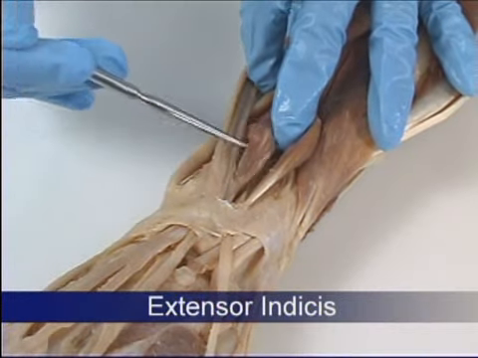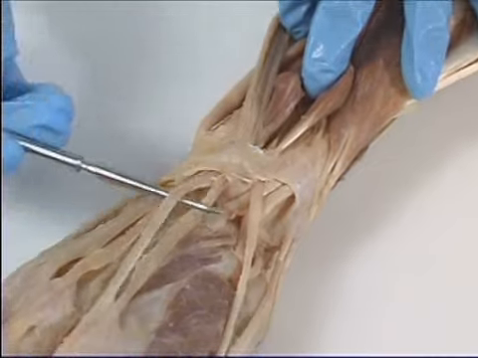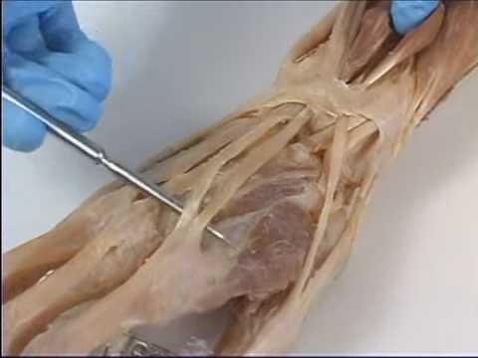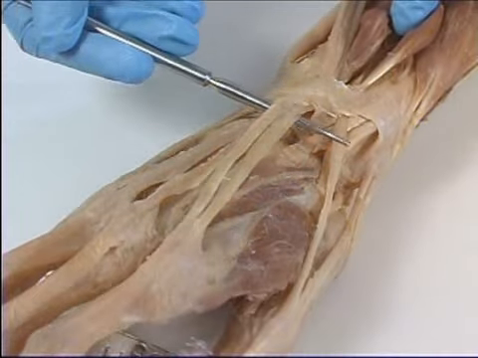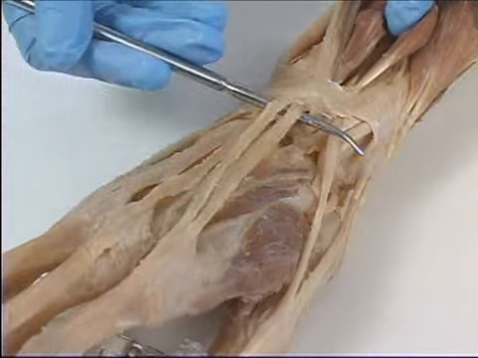As the name says, it goes to the index finger. We have got strong extension of the index finger, and that's why we can point.